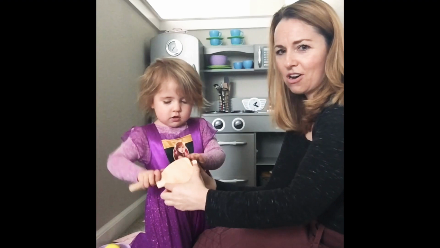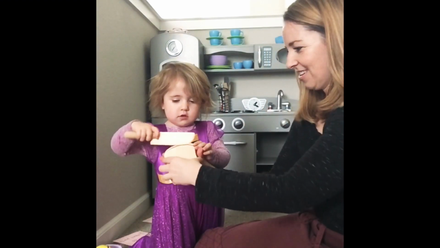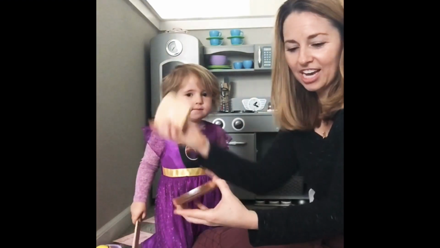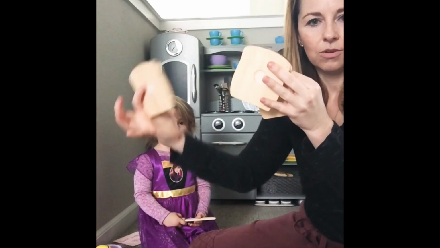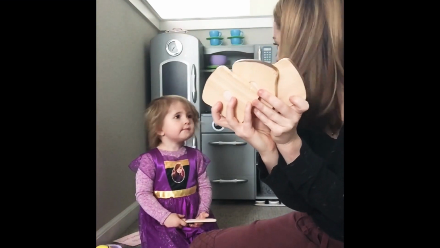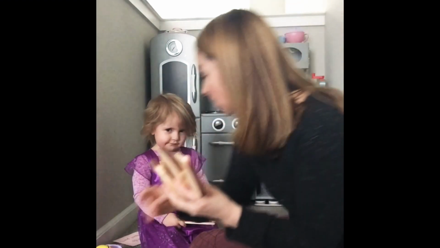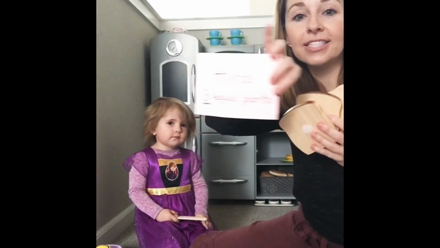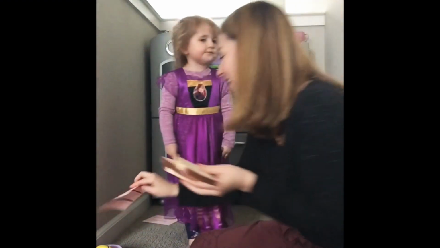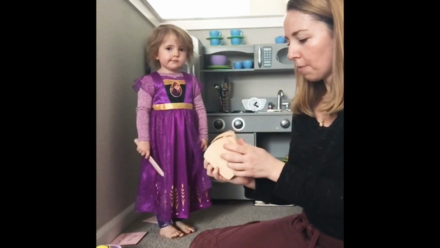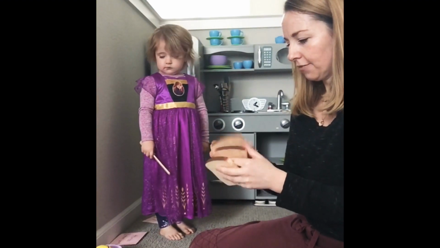It's kind of 1, 2, 3. Oh, look at this. 1, 2, 3. Are they all the same? Wow, they are all the same. So we call these 3 equal parts thirds. They're all equal. They're all the same. We have thirds right here. Awesome. So we have an apple for our picnic, and we have toast for our picnic.